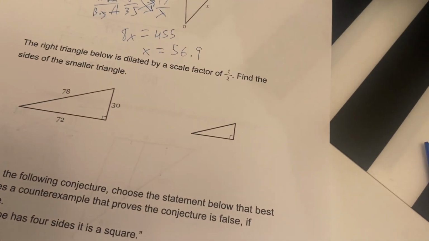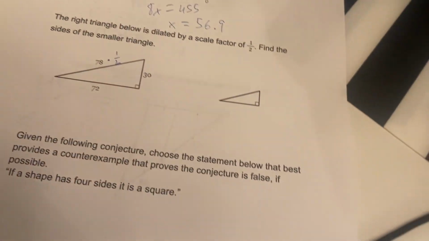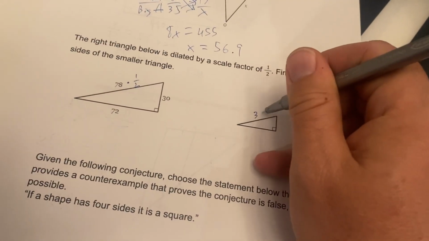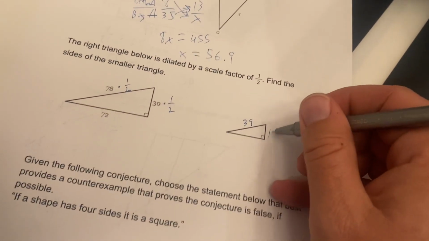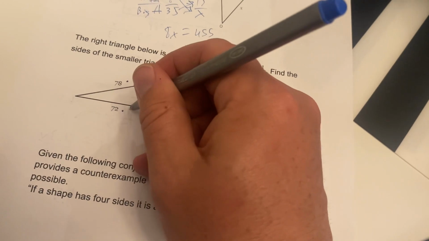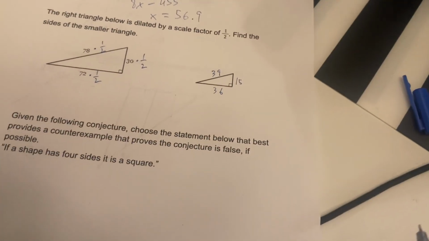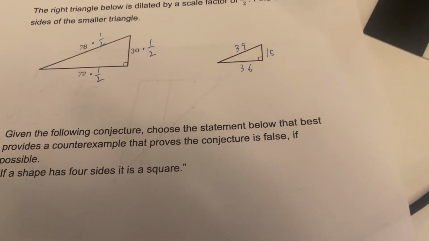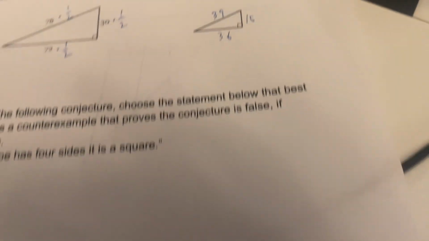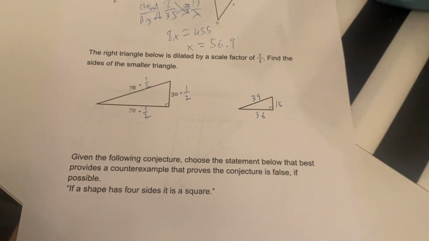Right triangle is dilated by a scale factor of 1/2. That means we're multiplying by 1/2. So half of 78 is going to be 39. Times 1/2. Half of 30 is going to be 15. Times 1/2. Half of 72 is going to be 36. Okay. So for this one, I just cut everything in half. But whatever the scale factor is, that's what you are multiplying by. So just make sure you always multiply.